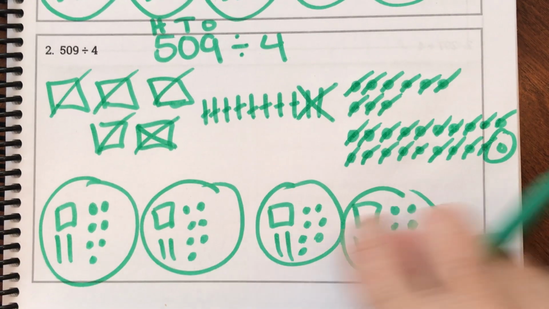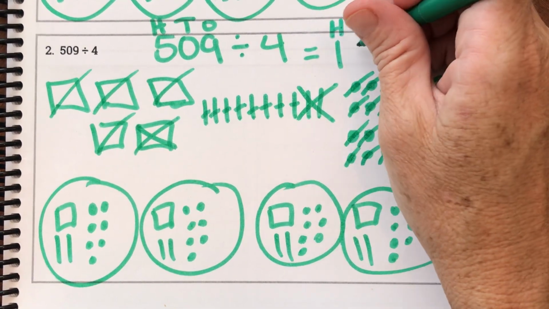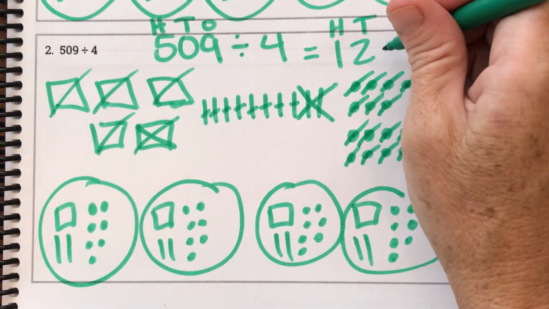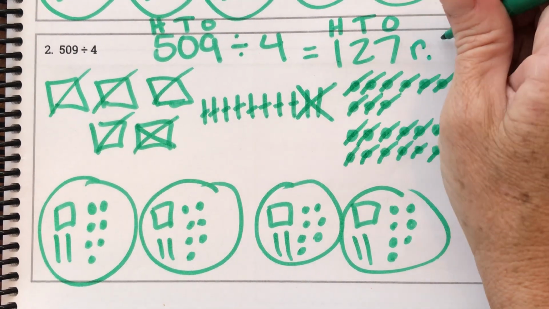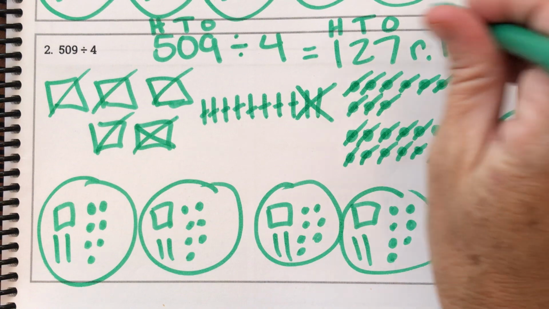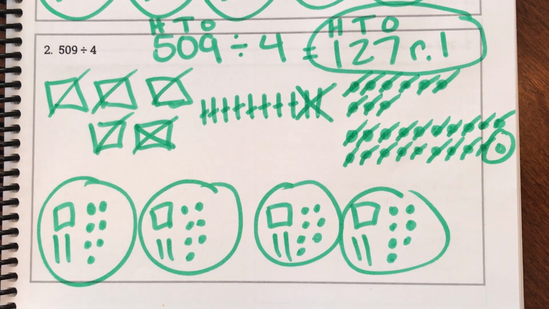Okay, so each group got 100, 2 tens, and 7 ones. And there was a remainder of 1 left over. So our quotient is 127 remainder 1.